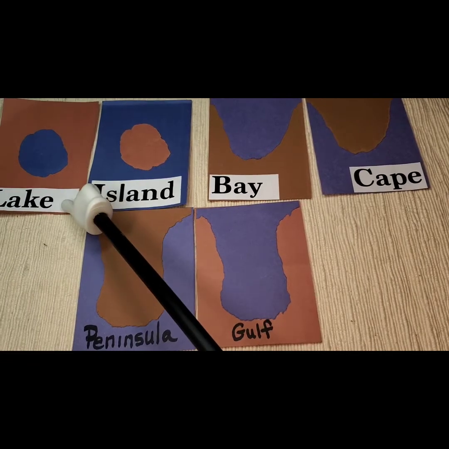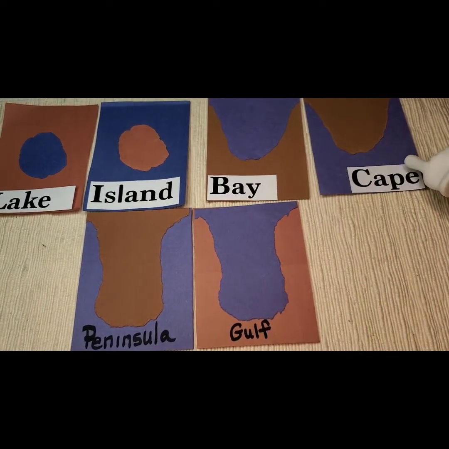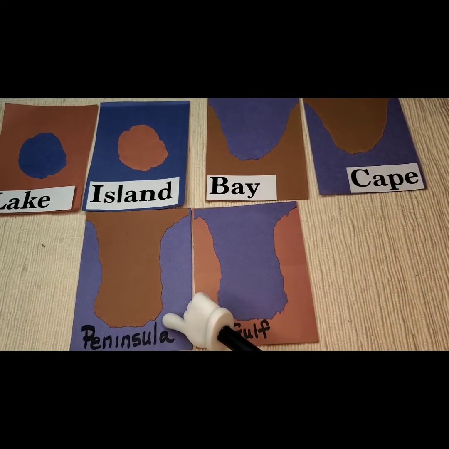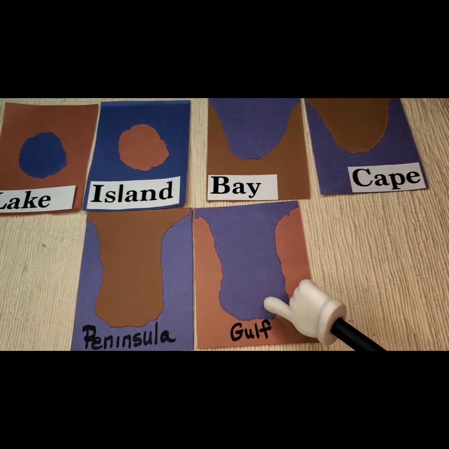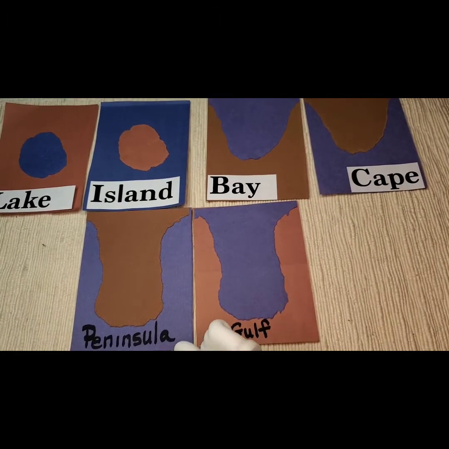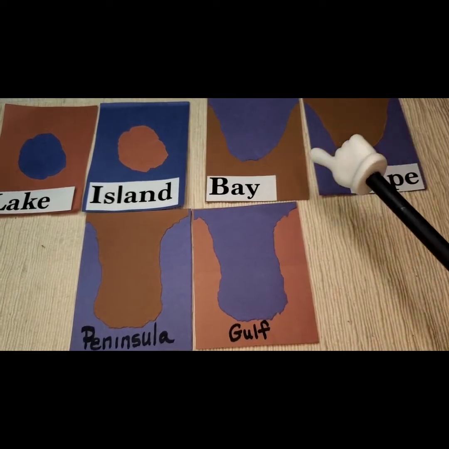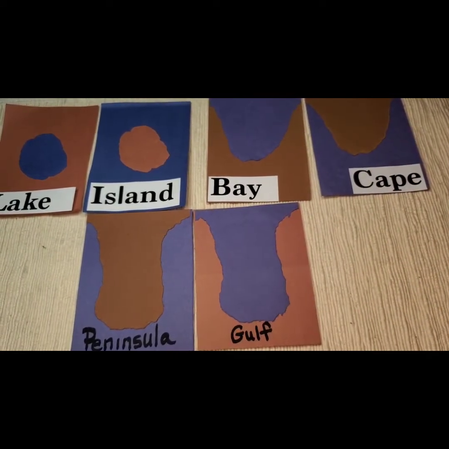So we have a lake, an island, a bay, a cape, a peninsula, and a gulf. Notice each of them have their own characteristics. You should have each one of these waiting to make your land and water form book.